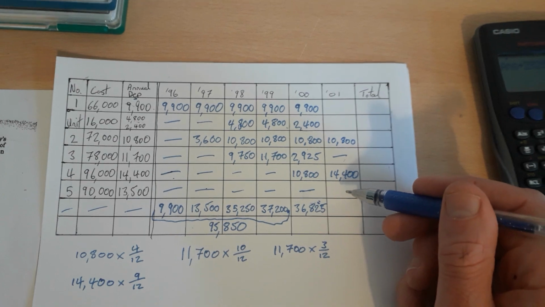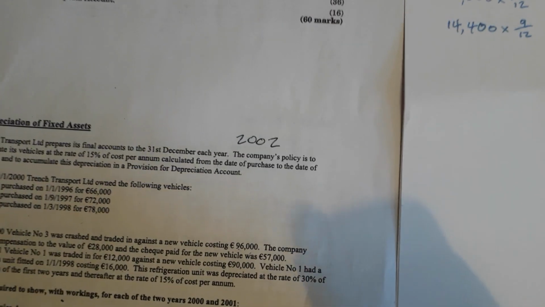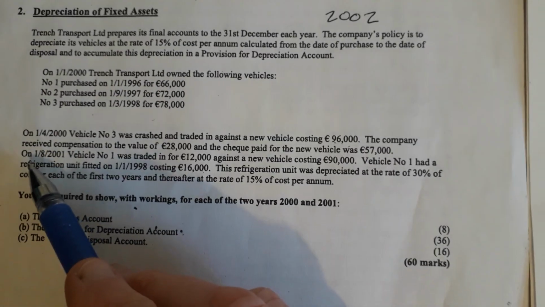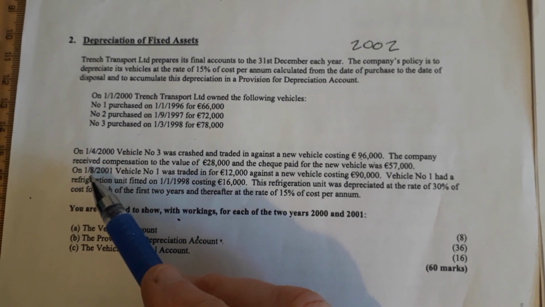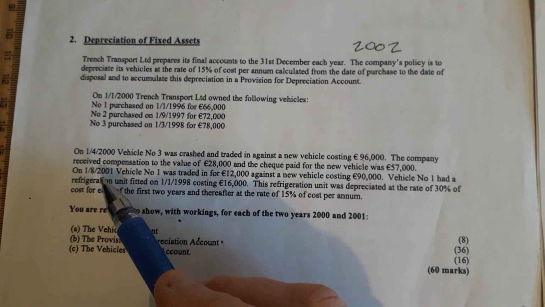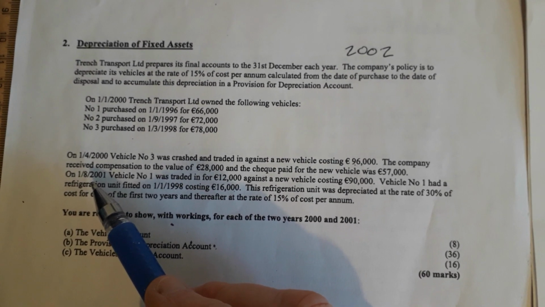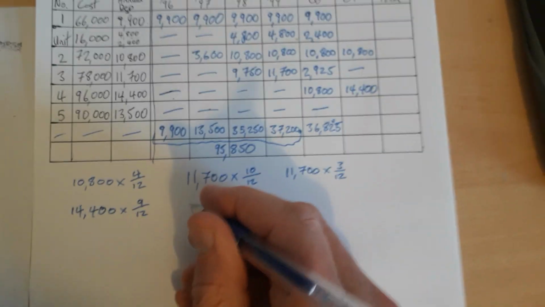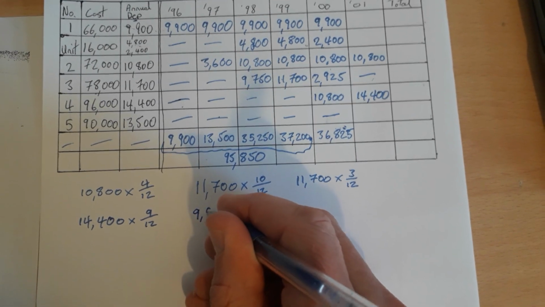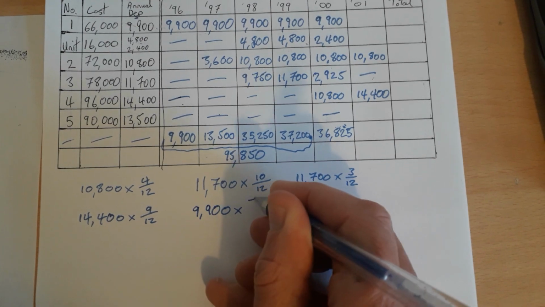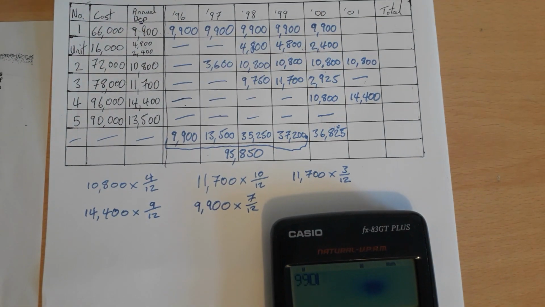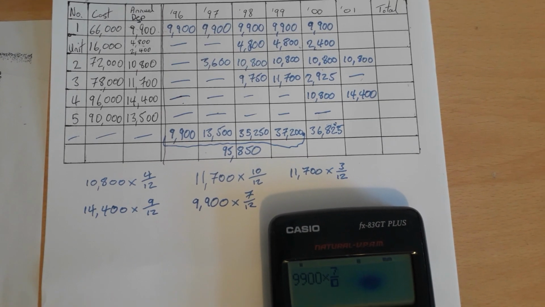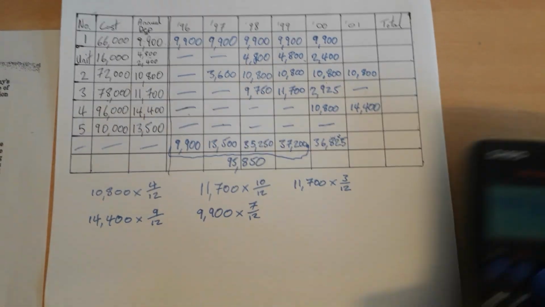So now it's just the vehicle and unit we're getting rid of, and the vehicle we're acquiring. So if we look again at vehicle number 1 and when it was gotten rid of, it was on the 1st of the 8th, 2001. So the 1st of the 8th means 7 months had gone by. So you owned it for 7 months of 2001 before you got rid of it. So a full year is 9,900, a full year's depreciation. But we only want 7 months. So 7/12 of that. And that's 5,775.